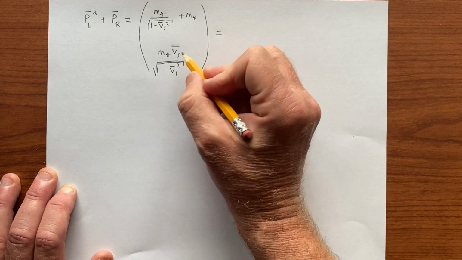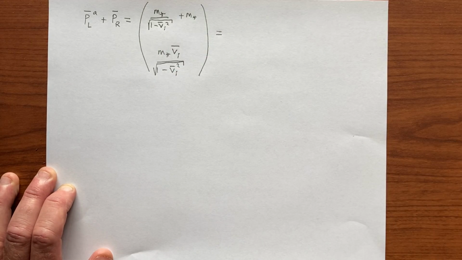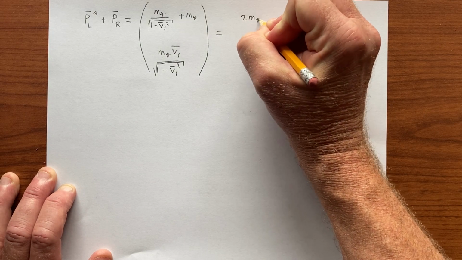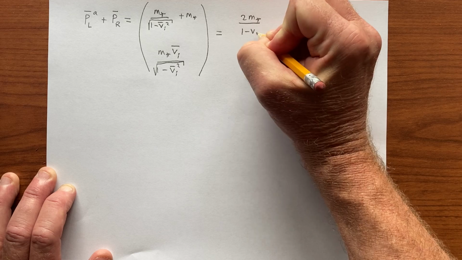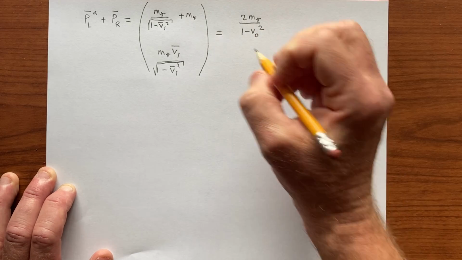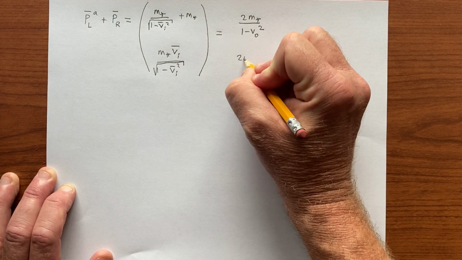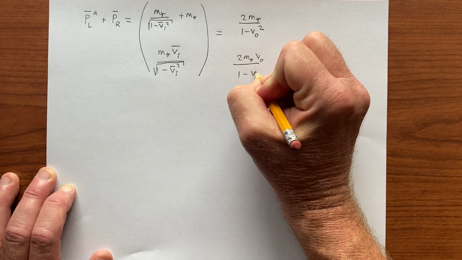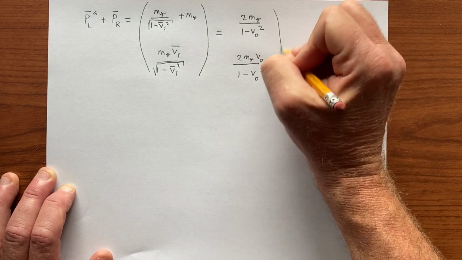And once I plug in that VI that I got on the previous page, I'll end up with a term like this. And here I'll have a term like this.